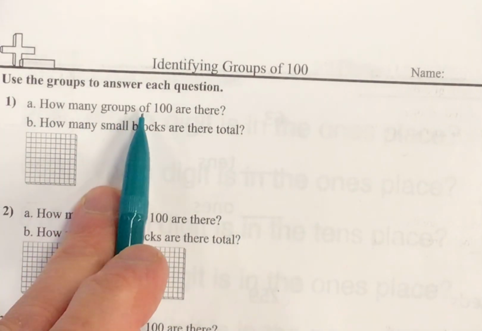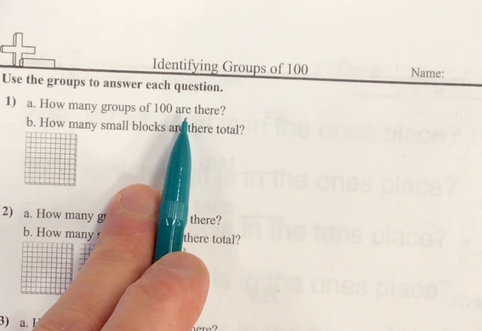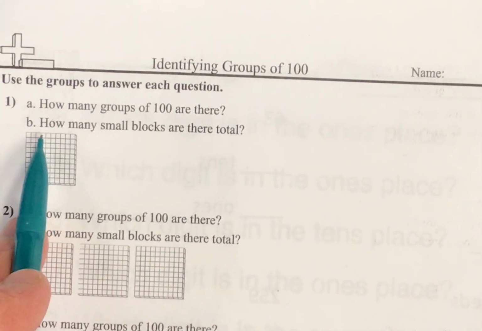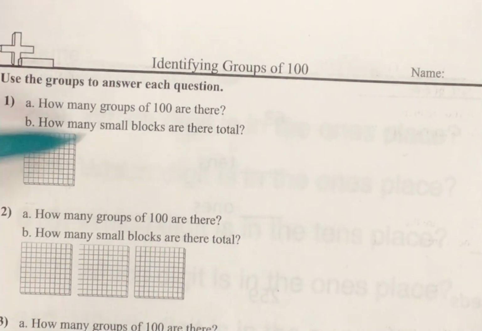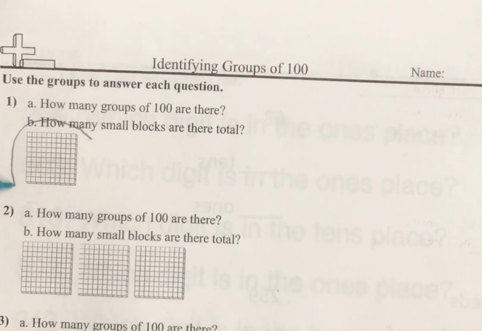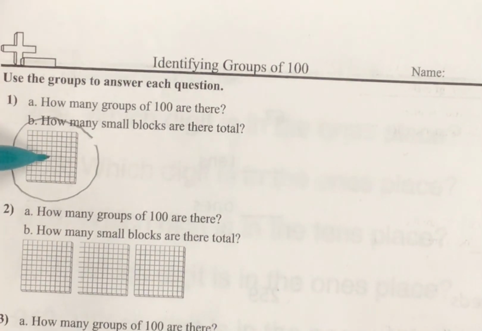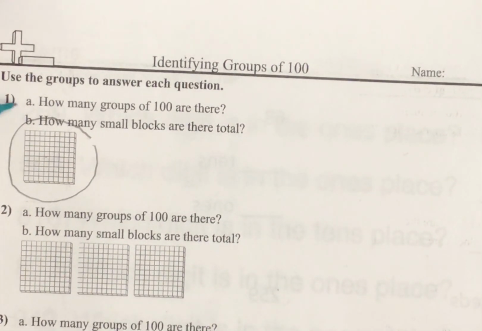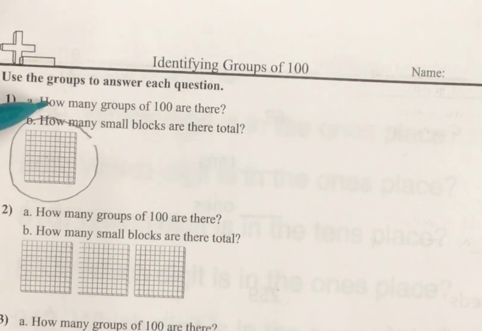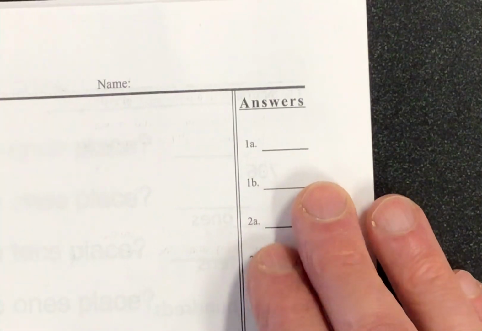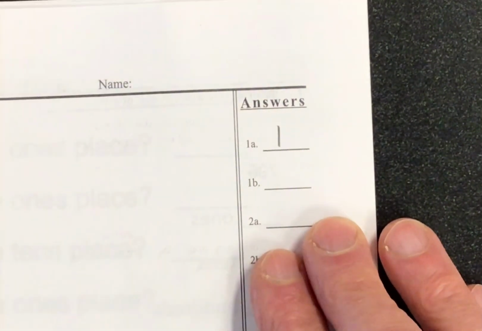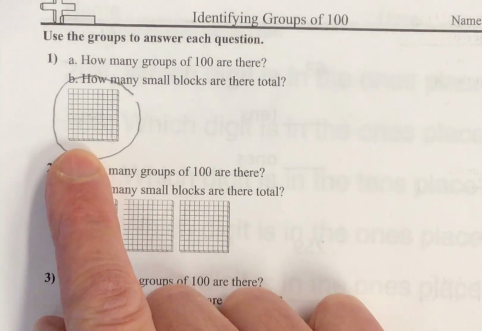But there's not 100 groups. There are 100 little blocks, the small blocks. How many groups of 100? Well, this is 100, and there's only one group of 100. So for A, we would just put for our answer 1.